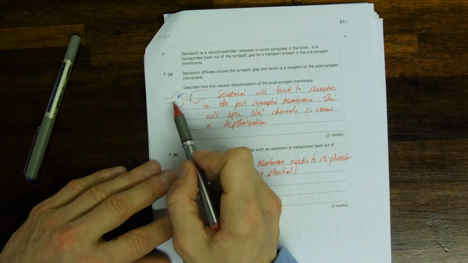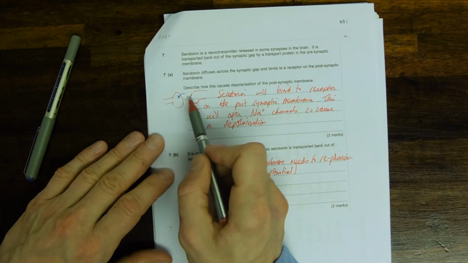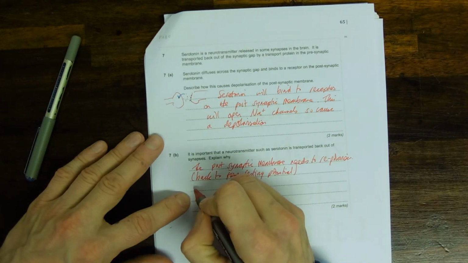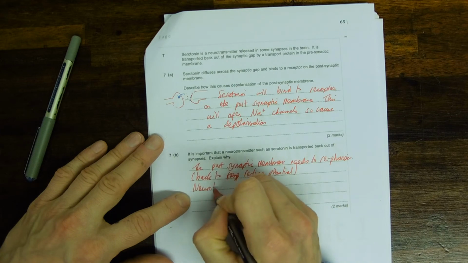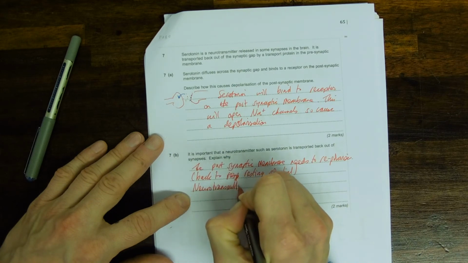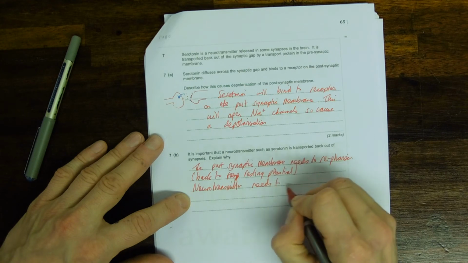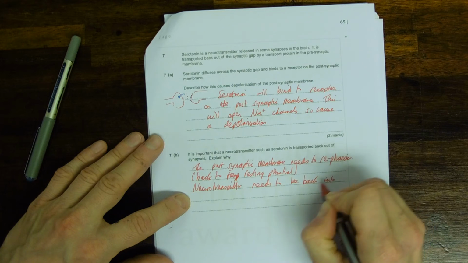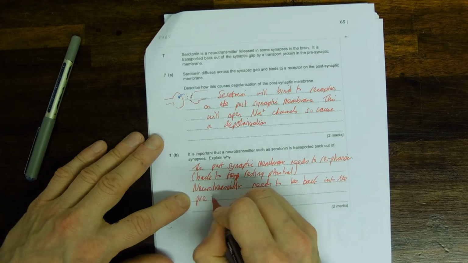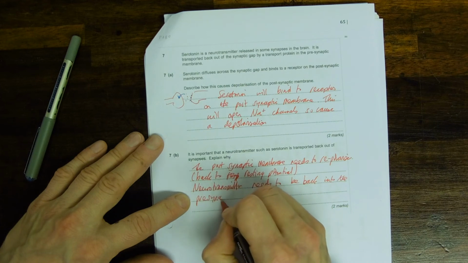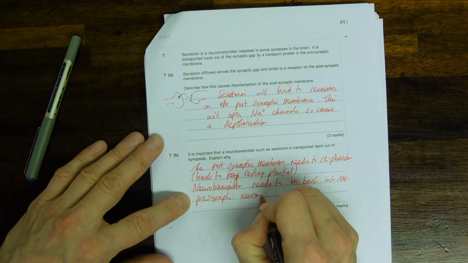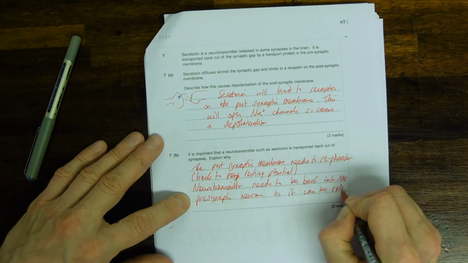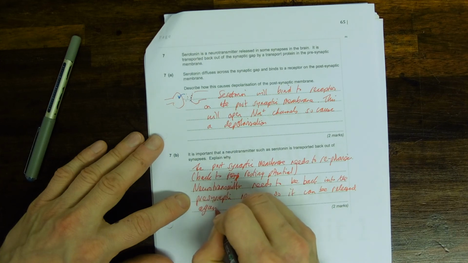And for the next impulse we need our transmitter to be released again, but we need to get it back into the presynaptic neuron. So the neurotransmitter needs to be back into the presynaptic neuron so it can be released again.